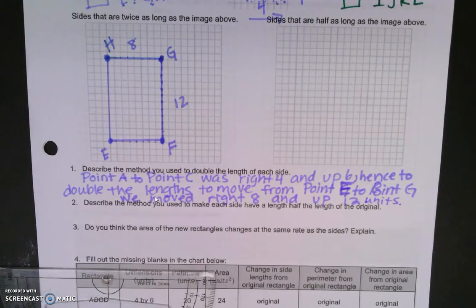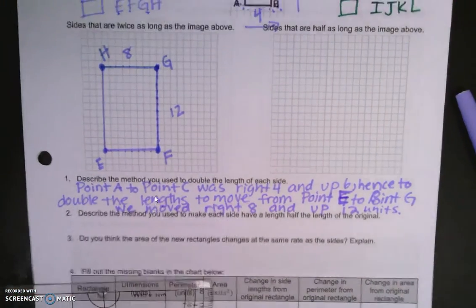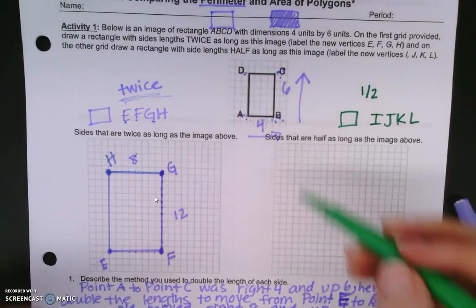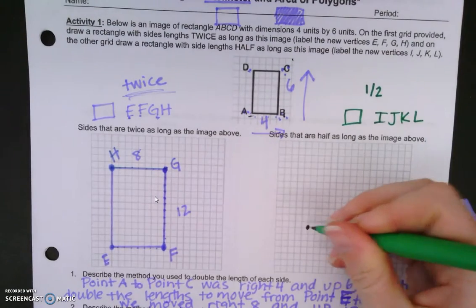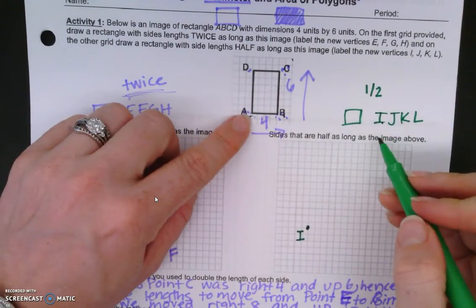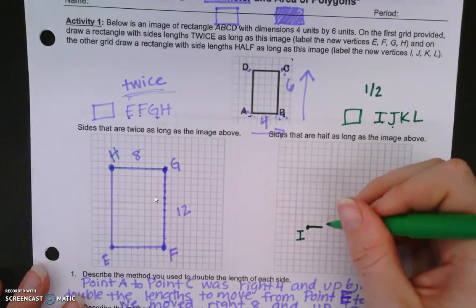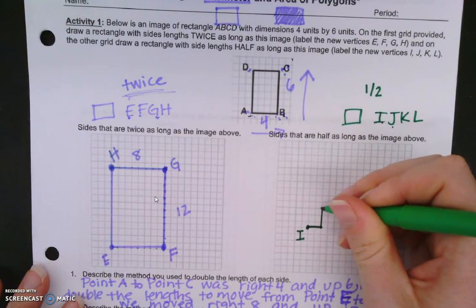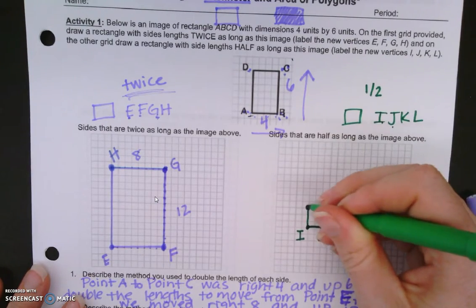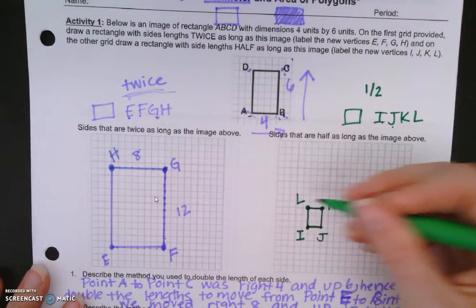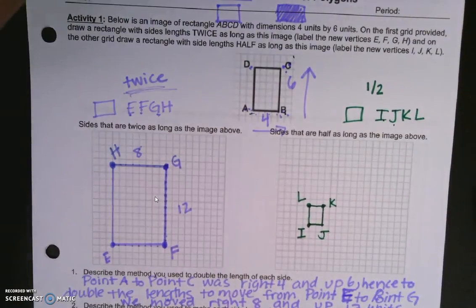Nice job. Well, let's go and talk about our other grid when we half the distances. Well, before, to move from A to C, we went right 4 up 6. So if we half the distances, when we start at vertex I, because I corresponds with A, J corresponds with B, half of 4 is 2, so I'm going to go right 2, and I'm going to go up 3. So I, J, K. And just copy that pattern to find L. Nice. So what's the method that we use to half the lengths?